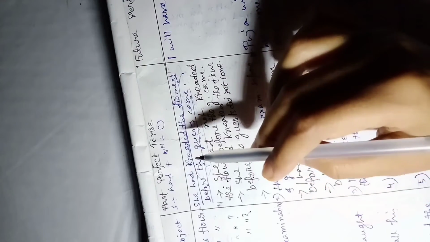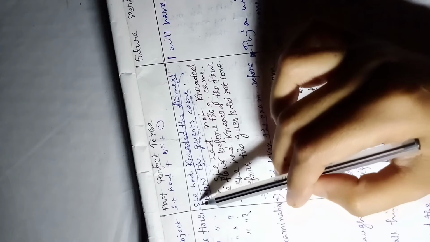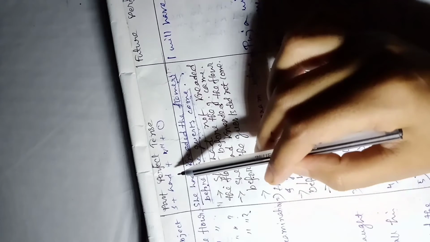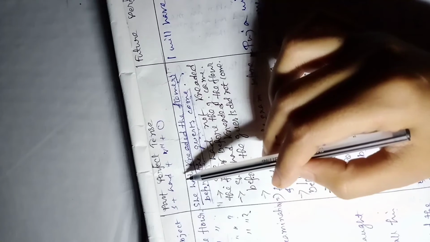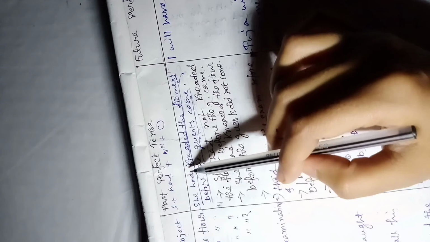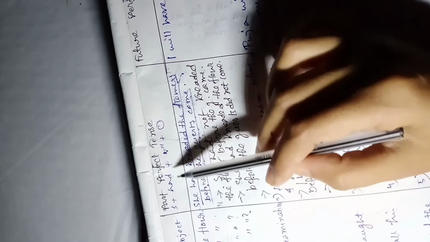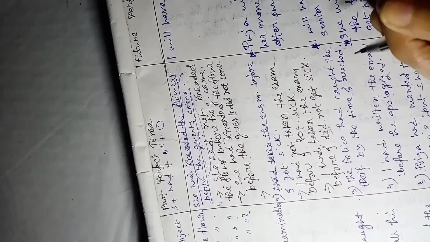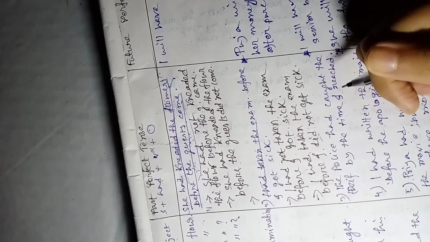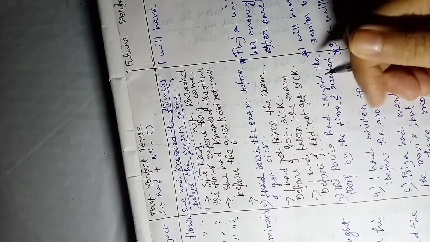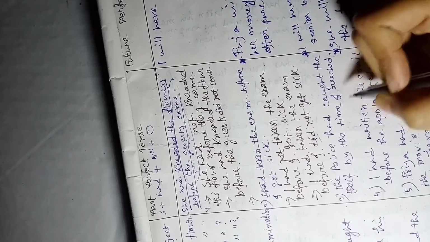Okay, and let me tell you something, that this is one type of interrogative sentence. There is another type. Okay, let me make it clear by giving an example. I can make an interrogative sentence by using the WH word.